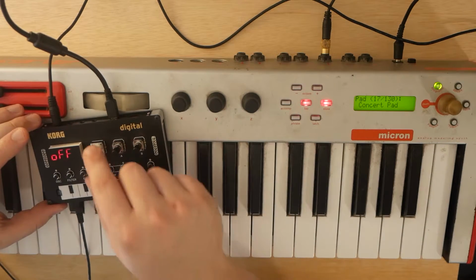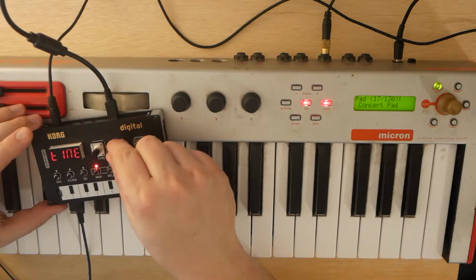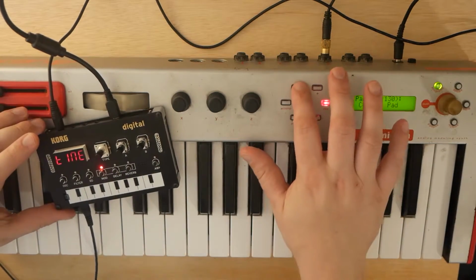Cool, let's get some modulation on here. How about the ensemble effect? Let's drop it down an octave.